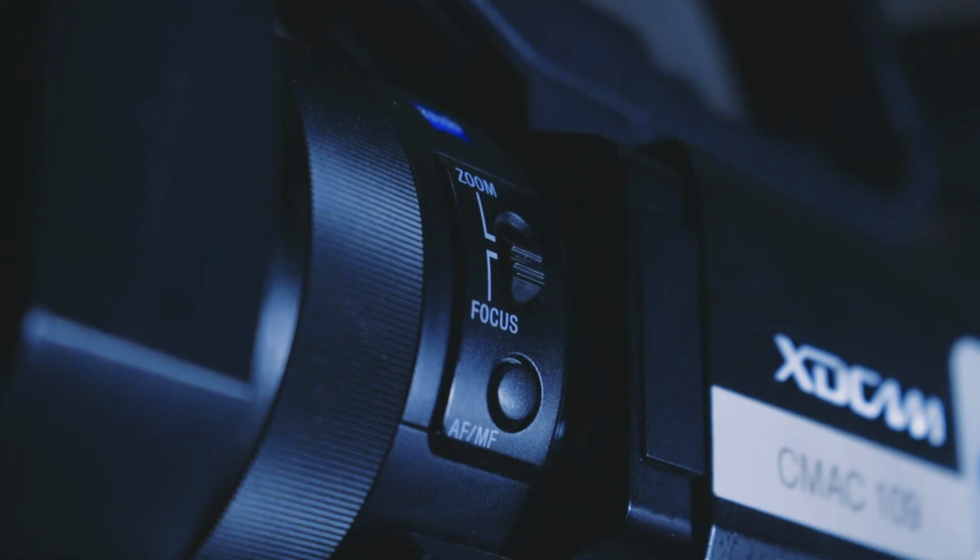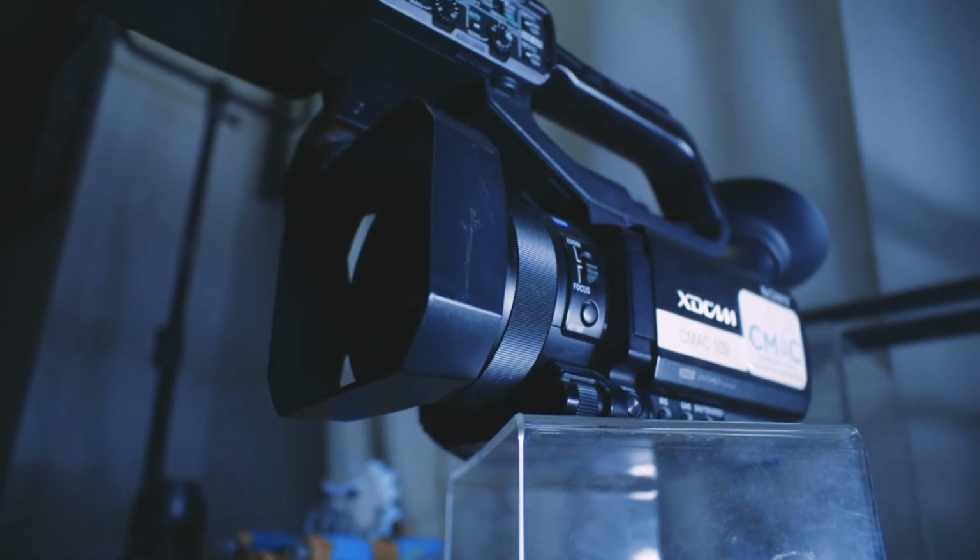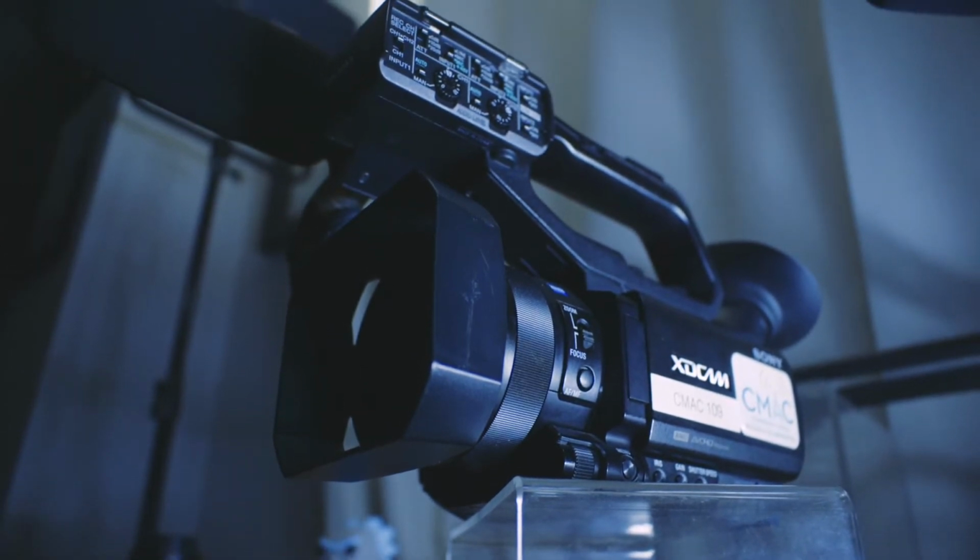Today we're talking about our most popular camera, the Sony X70. In specific, we'll be going over manual exposure as well as the controls for manual operation of this camera. Stay tuned.